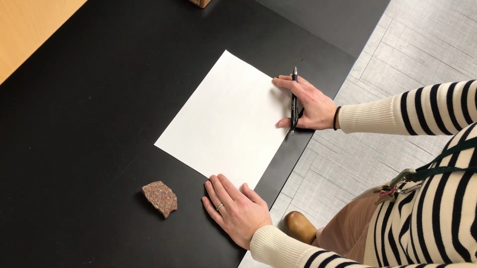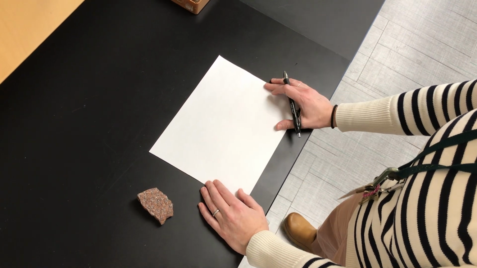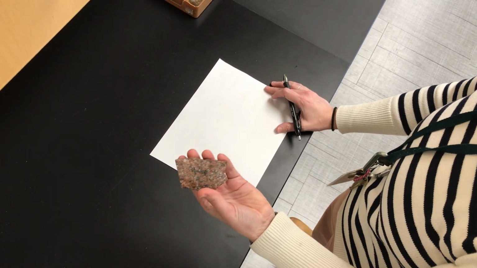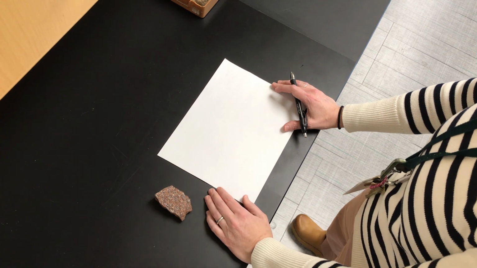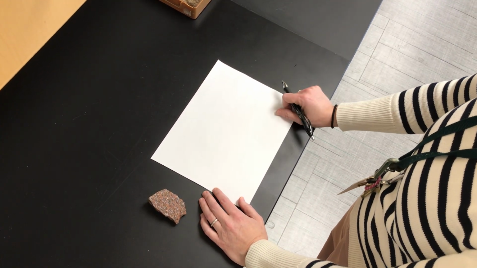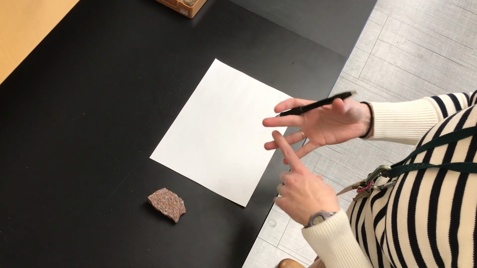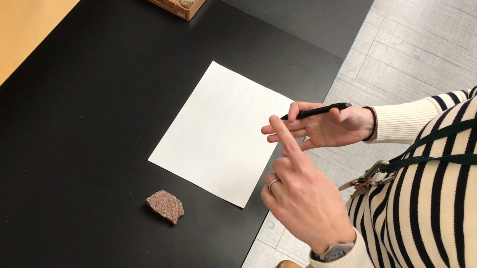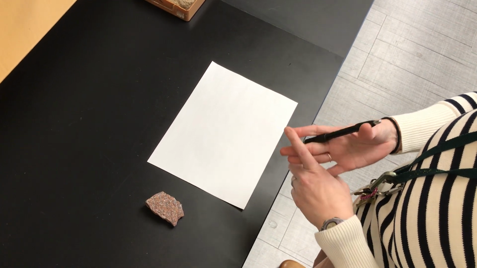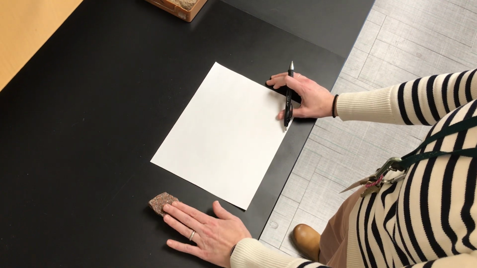So when you are going to make your rock dichotomous key, I'm going to show you an example using the igneous rock granite. For the igneous rocks, when you are looking at your groupings, you'll notice that the vocabulary words in your grouping were intrusive igneous rock, extrusive igneous rock, granitic, and basaltic magma and lava. So those are the words you're going to use to describe this rock.